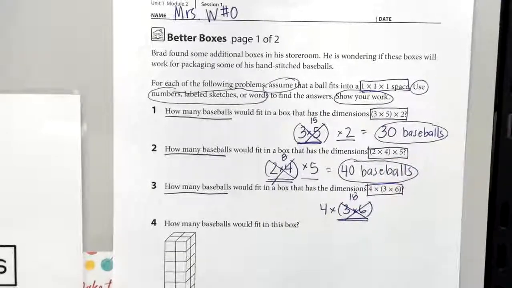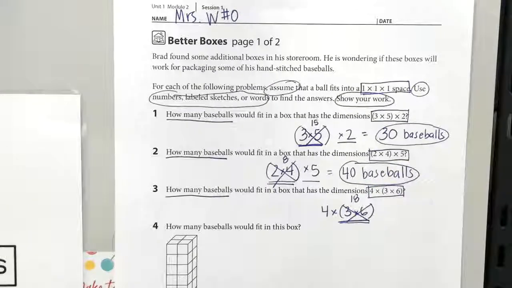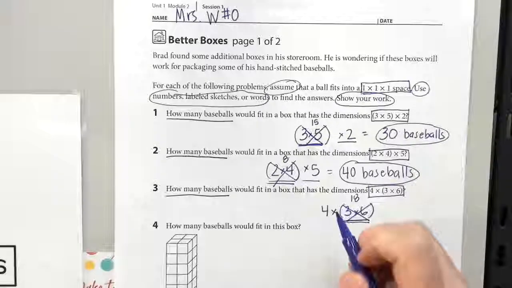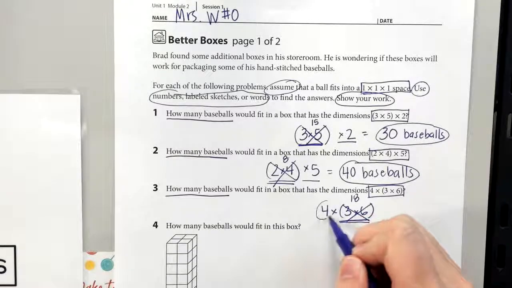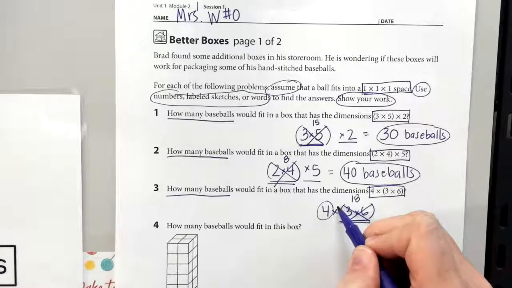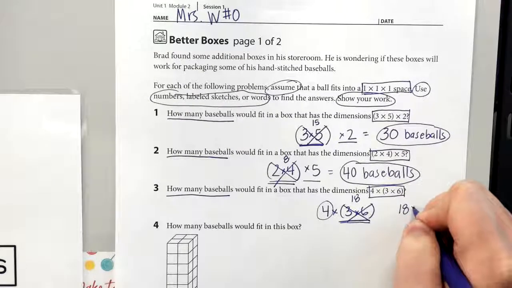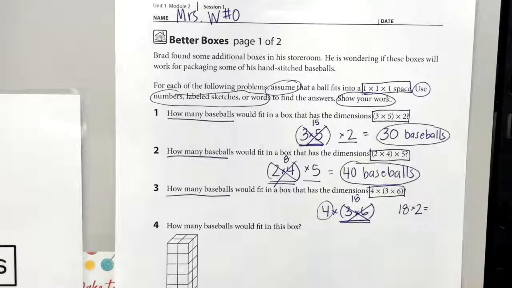Take 4 times 18. 4 times 18, that's not one that I know right away off the top of my head, so I'm going to use a thinking strategy. I know whenever I solve something times 4, I can take it times 2 first. So I'm going to solve 18 times 2 first.